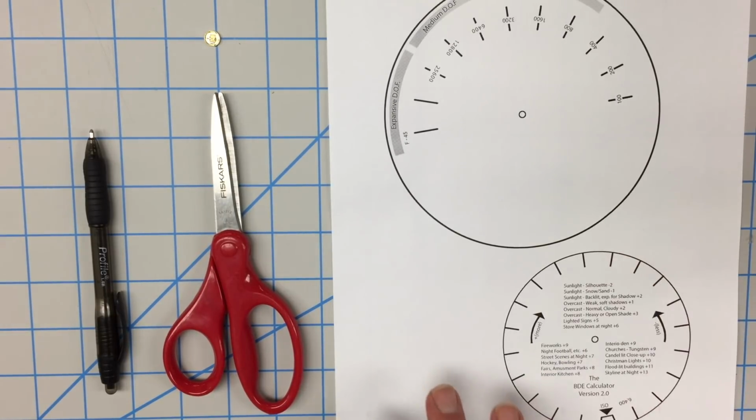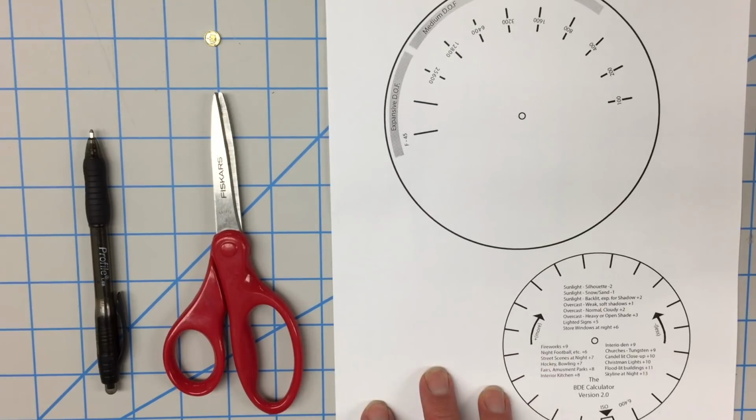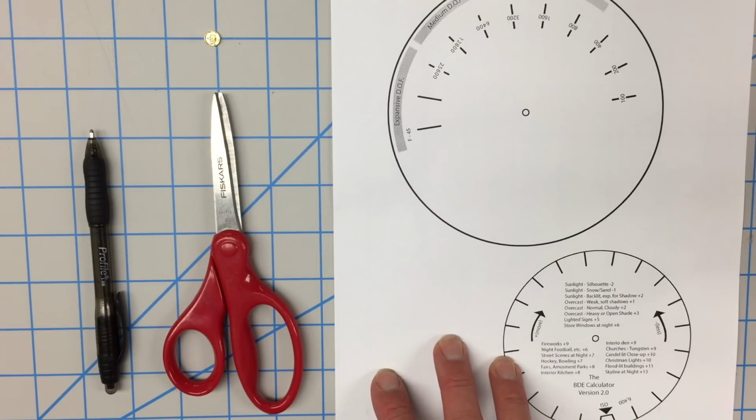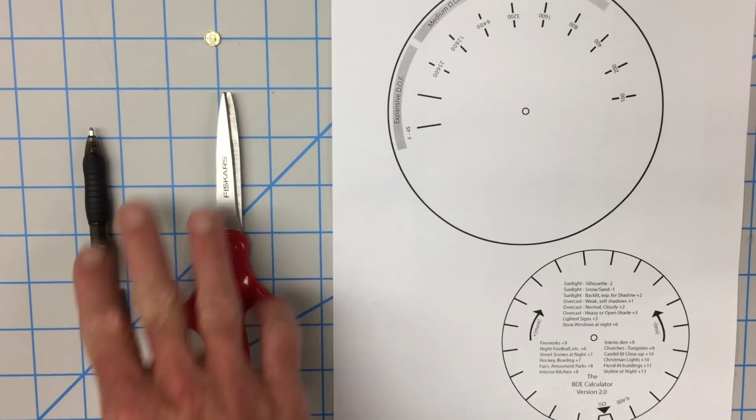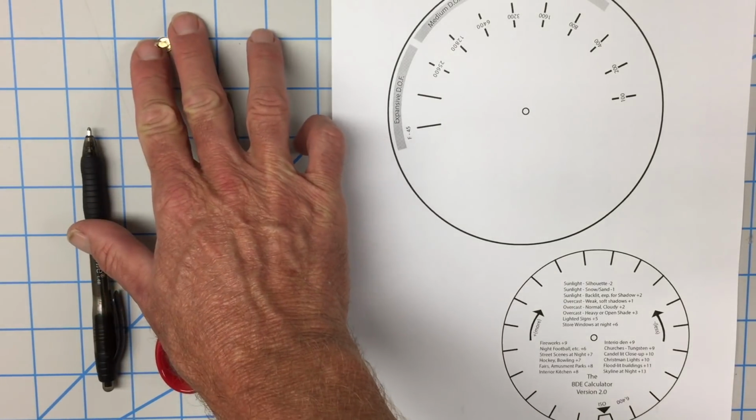So you're going to need the actual printout of the basic daylight exposure wheel. If you don't already have one, you can download one from the class website. Otherwise, you'll use the one that I give you. You're also going to need a pair of scissors, a pen or a pencil, and also a little brass fastener.